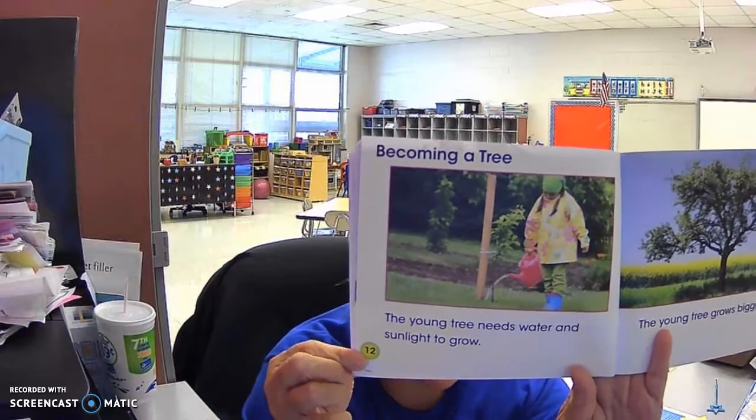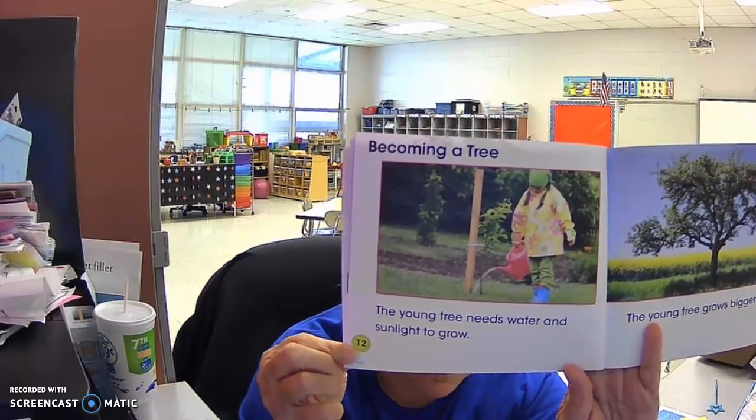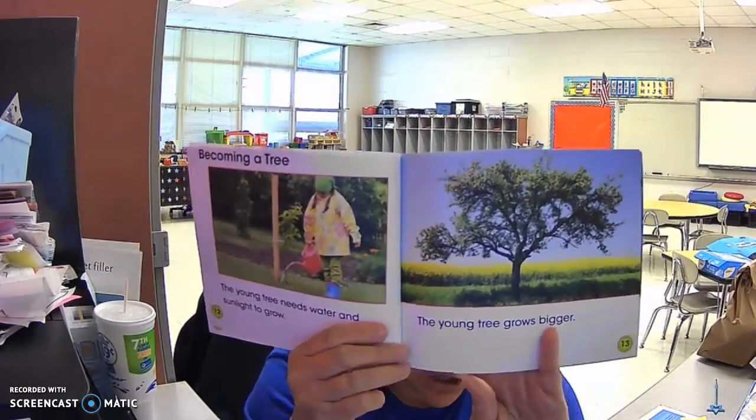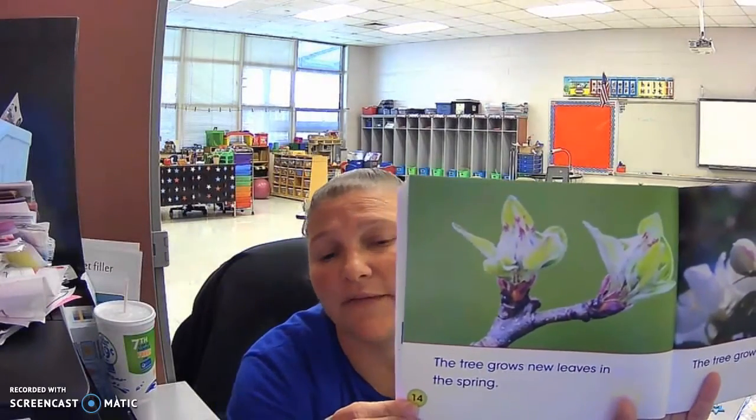Becoming a tree. A young tree needs water and sunlight to grow. That young tree gets bigger and bigger. The tree grows new leaves in the spring.